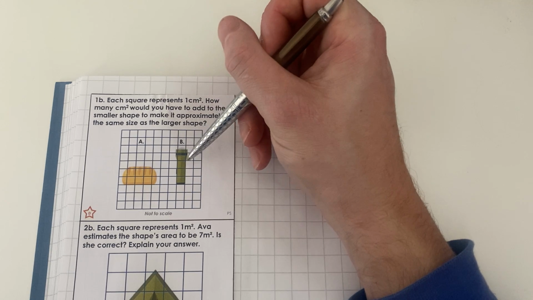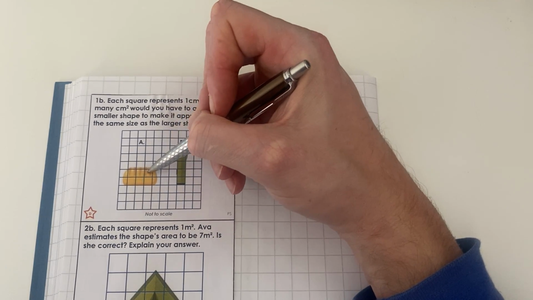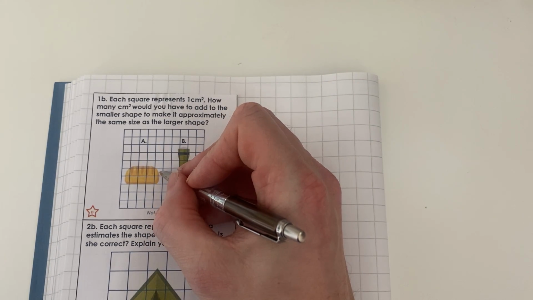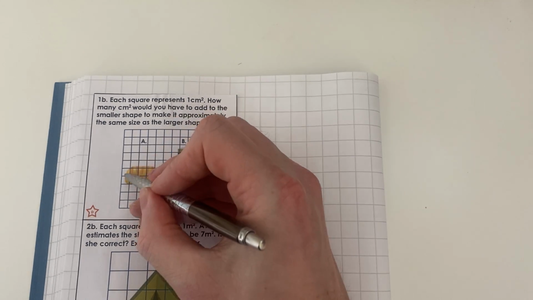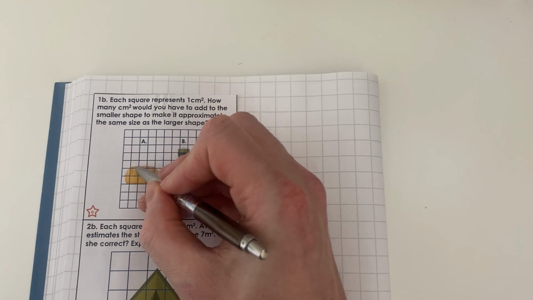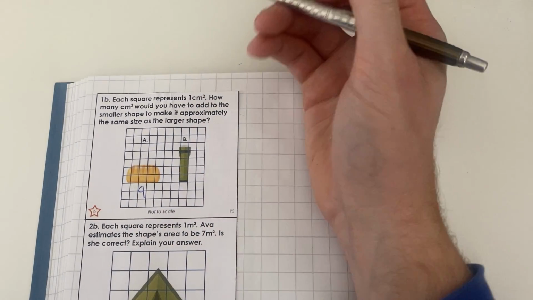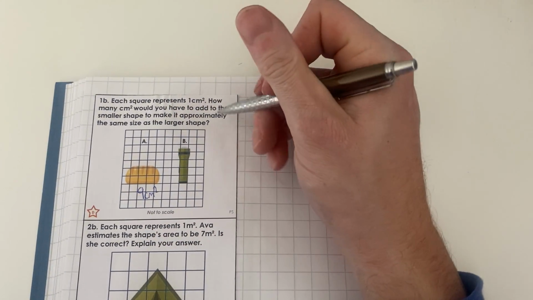Okay, so let's see how many we've got here. So we've got 1, 2, 3, 4, 5, 6 whole. And if we were to say that these two here make a whole, so that's 7. These two here make a whole, that's 8. And if we had these 3 together, they make another whole. We've got 9 centimeters squared, approximately.